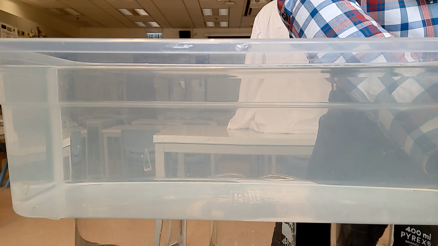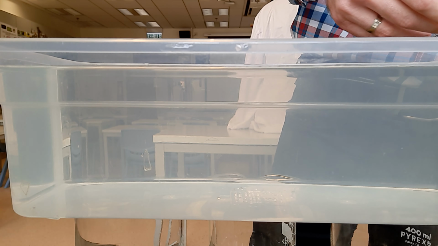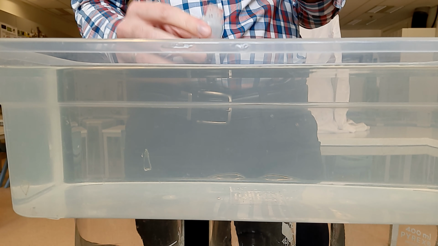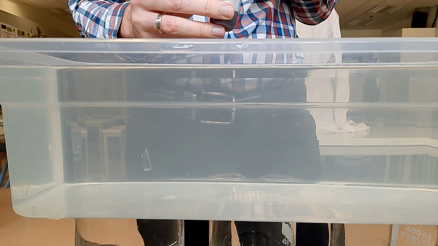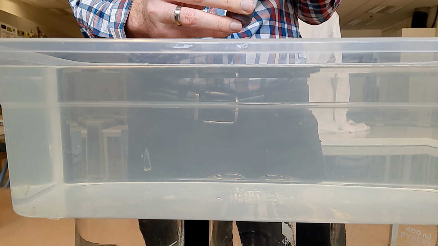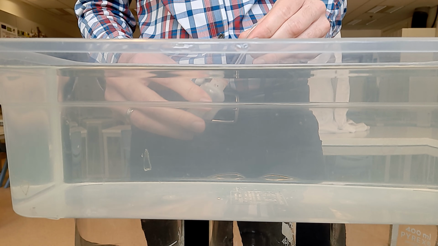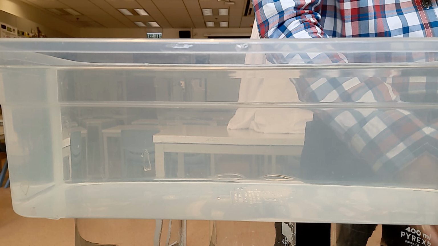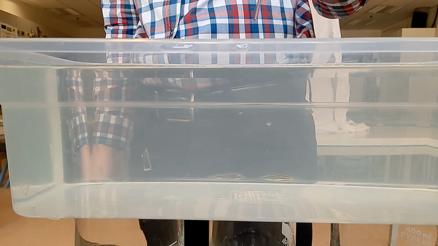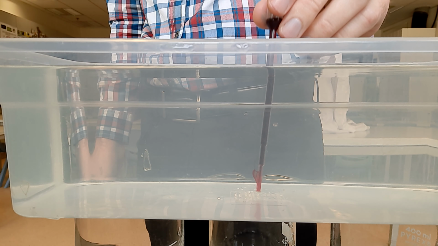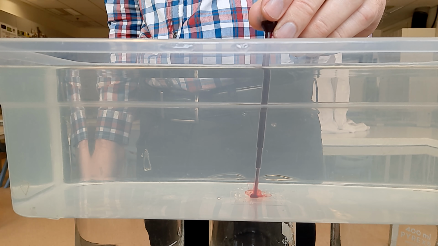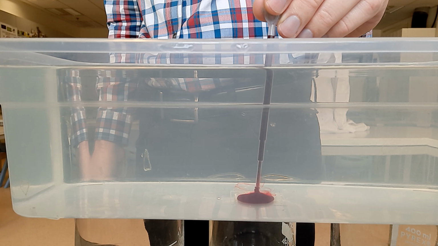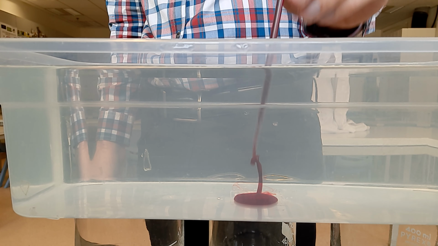So the food coloring is a little bit more dense than the water. So with this pipette or dropper, I should be able to place the food coloring at the very bottom of the water. So I'm just making a pool here of food coloring.